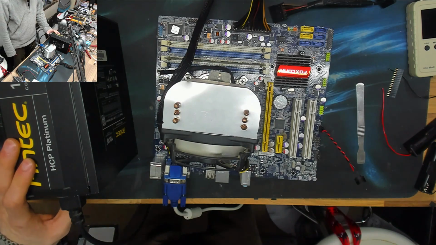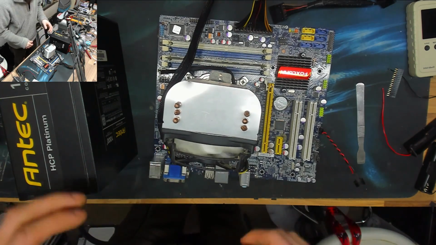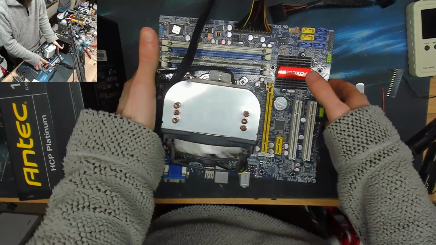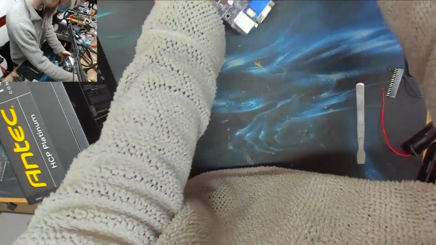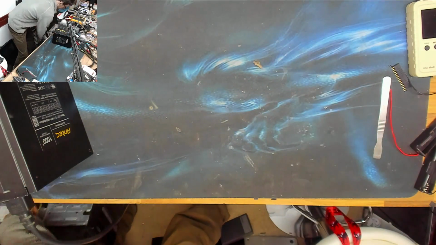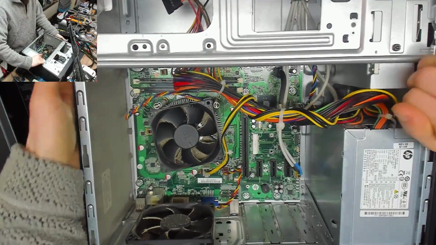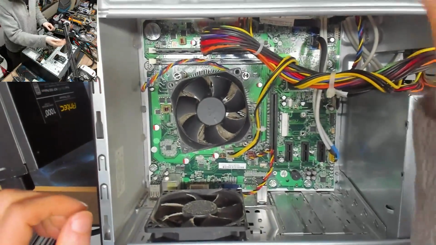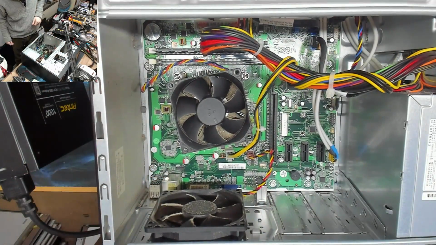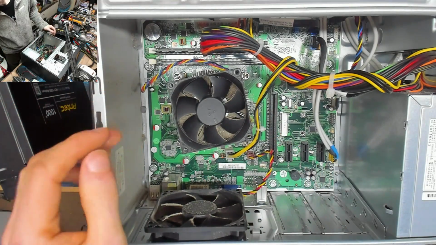Right, I'm going to rob the CPU out of the other system. So I'm going to unplug that, and I'm going to push all of this to the back of the bench, and bring the donor computer back up again. And we're going to rob the CPU out of this thing, which is a known good. Or at least it posts.